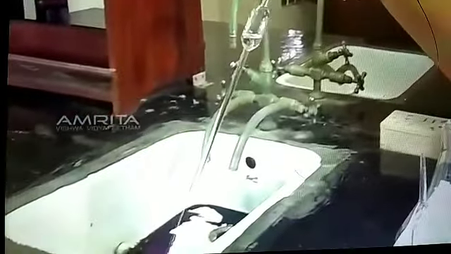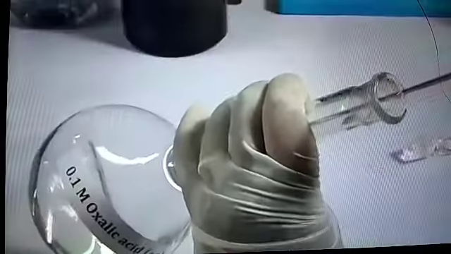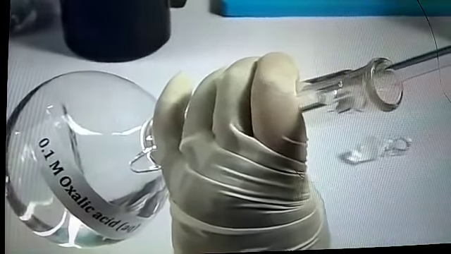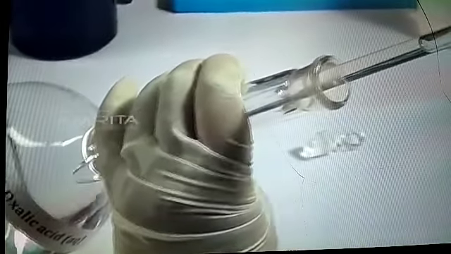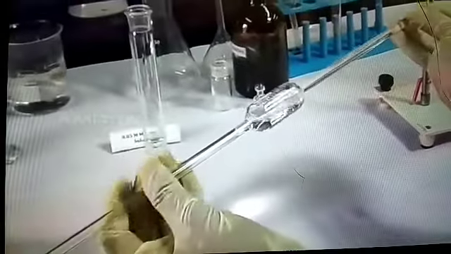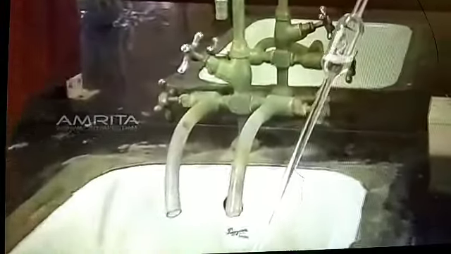Repeat this process 2 or 3 times to remove the impurities from the pipette. After rinsing with water, pipette out a small volume of oxalic acid solution, rinse the pipette and drain it. Repeat this step 2 or 3 times to remove any moisture inside the pipette.